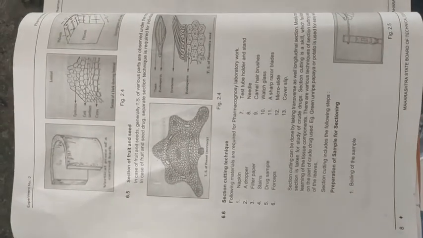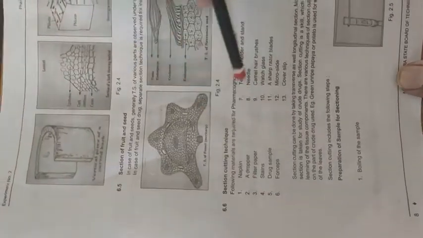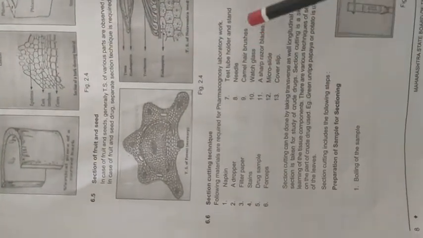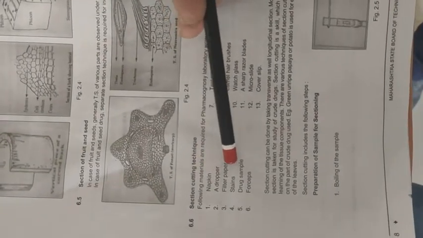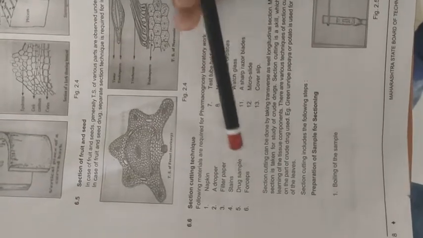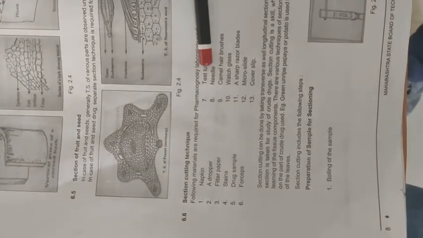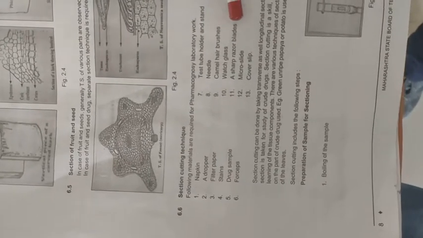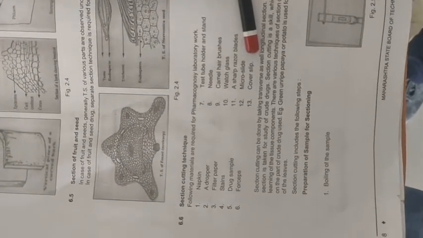Mostly we use the transverse section. There are two types of section cutting, that is TS and longitudinal section cutting techniques. These are the main important things. Materials required for section cutting are napkin, dropper, filter paper, stain, drug sample, forceps, test tube holder and stand, needle, camel hair brush, watch glass, sharp razor blade, micro slide and cover slip. Again, you can observe that these are the requirements for section cutting.